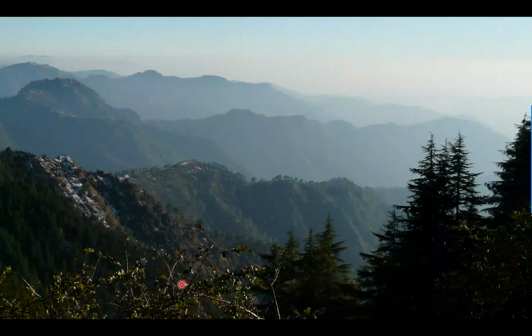And then they occur in layers. This is a photograph taken from a place near Mussoorie. As you can see, there are multiple layers of mountains. These layers might not be in a straight line, they might be imperfect, but you can see that they kind of come in rows because of the way these are folded.